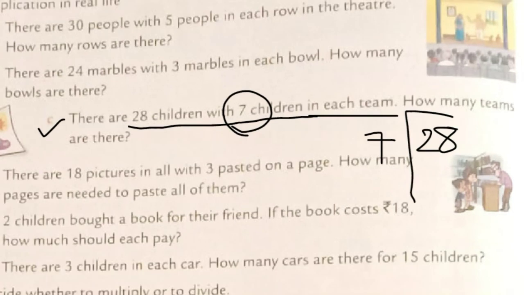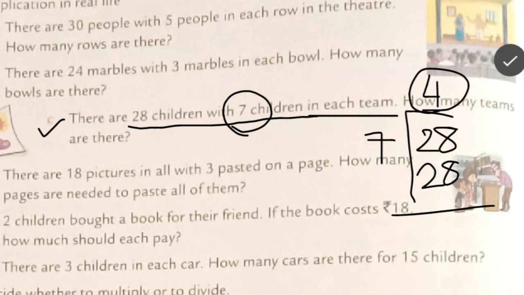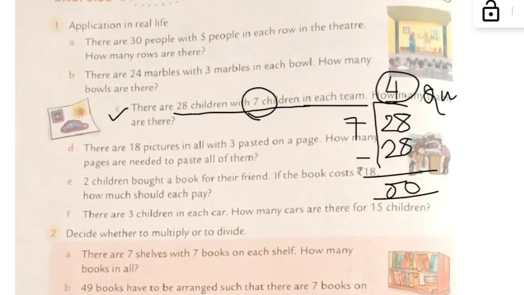So here we have to read the table of 7. So tell me, how many times will 28 come in the table of 7? Yes, you are absolutely right. 7 fours are 28. And as I told you, how many times we read out, that number comes here. It is our quotient. And we'll write 28 here again and do subtraction and we'll find 0. So it means our answer is 4.